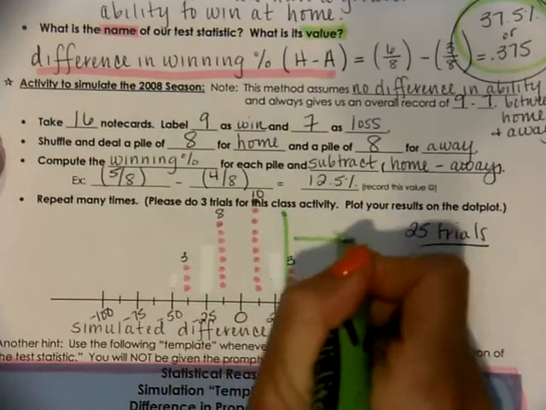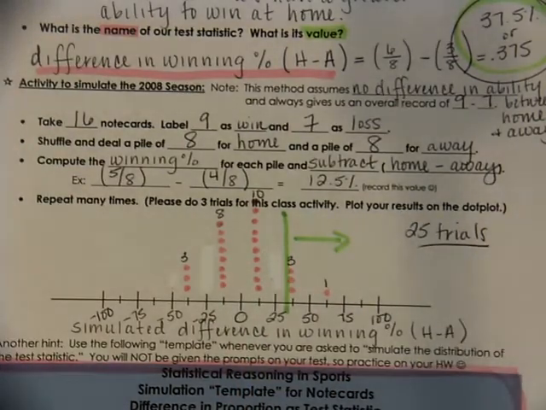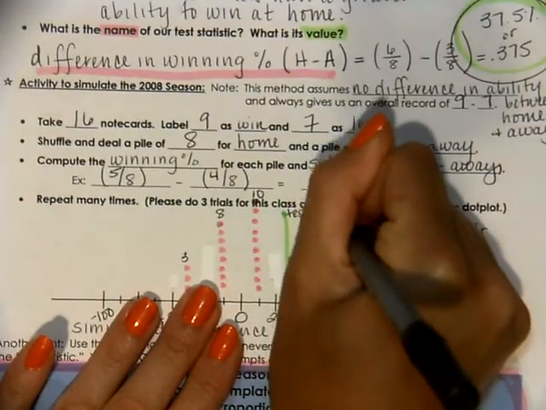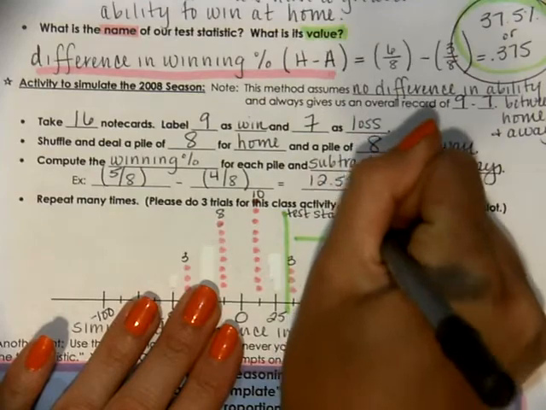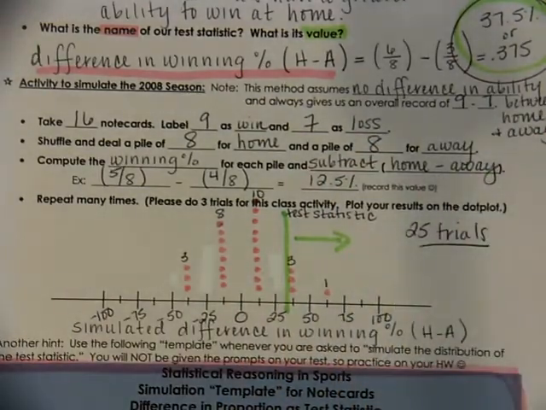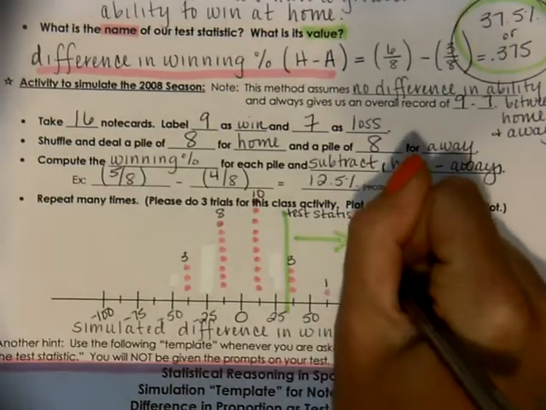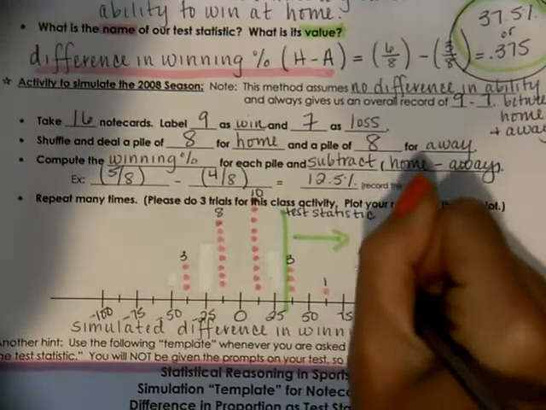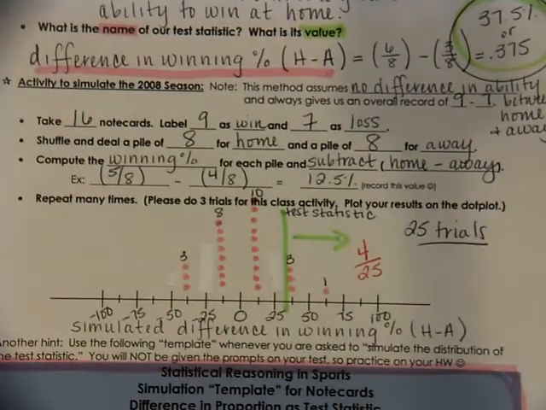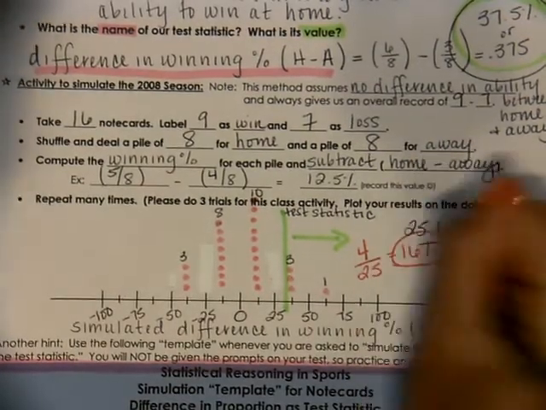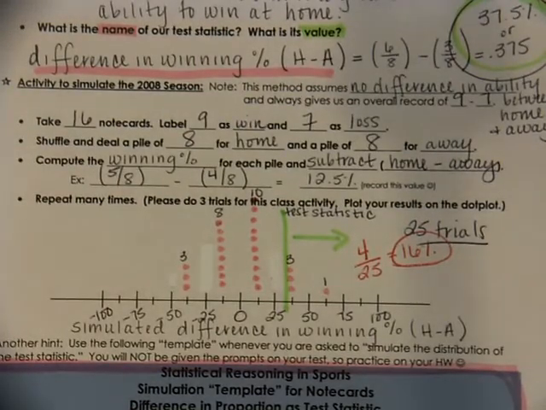So I'm going to draw my line at my test statistic, the 37.5%, and count all the dots that are at that value and higher. So if I count all the dots at that value and higher, that would be 4 out of a total of 25 dots, because there were 25 trials, which would mean 4 out of 25 is 16%. So my p-value here is 16%.